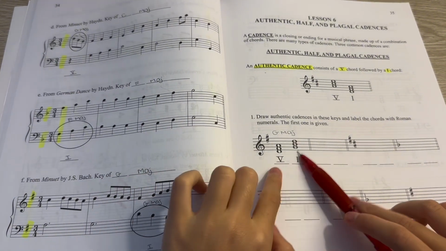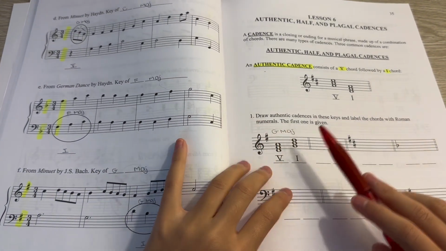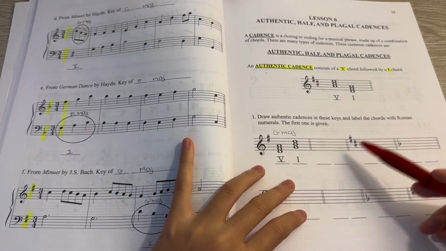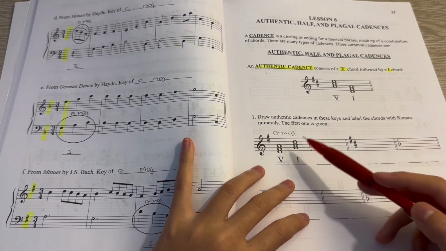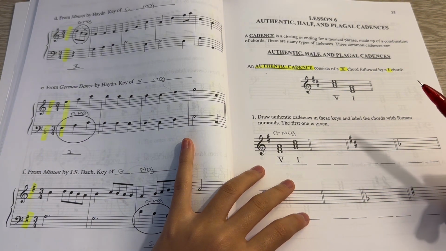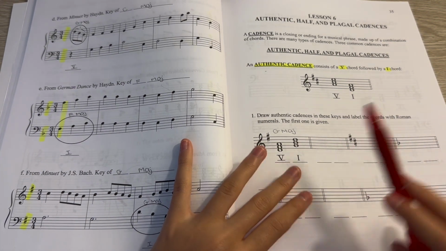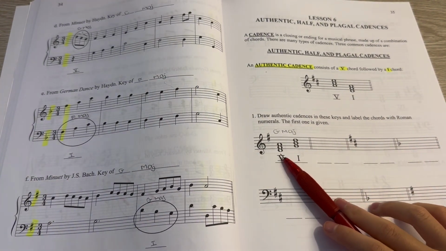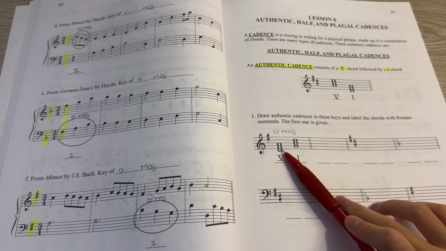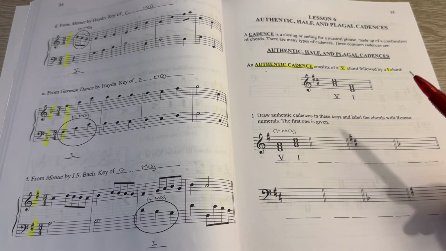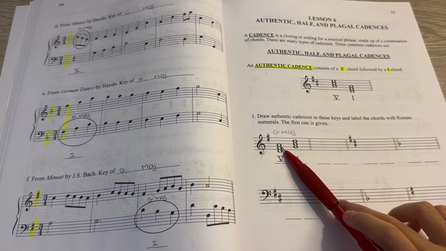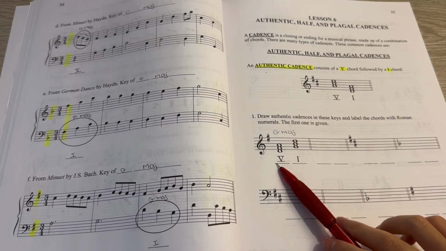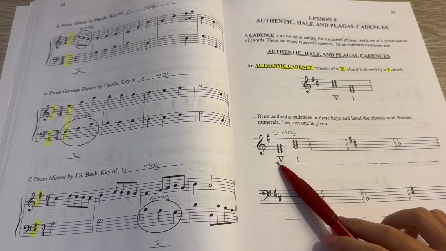Don't get these orders switched because that's going to be a whole different thing. It's always 5-1, but when I'm writing them, I like to start on the tonic because it's easier for me. But if it's easier for you to go from left to right, feel free to do that. Over here, they put the dominant triad below it, which is completely okay. I personally like to put it above, but it doesn't matter, as long as it's the 5th triad, it's going to be okay.